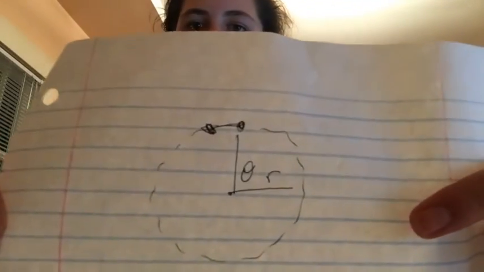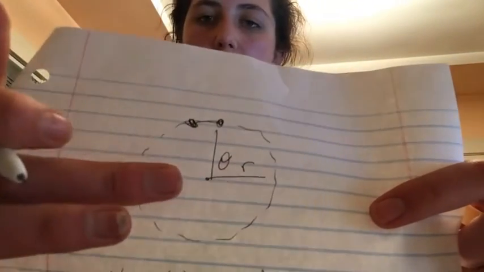So I'll draw this out as a visual. The angle theta is between where the particle is. So right now it looks like it's just 90 degrees.